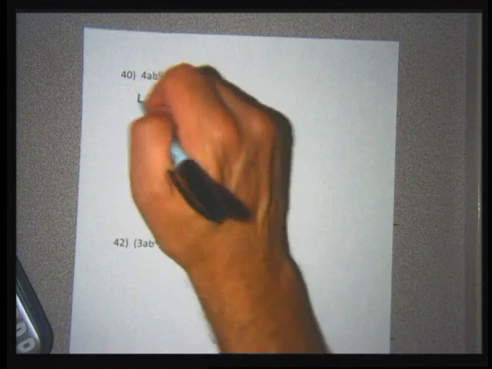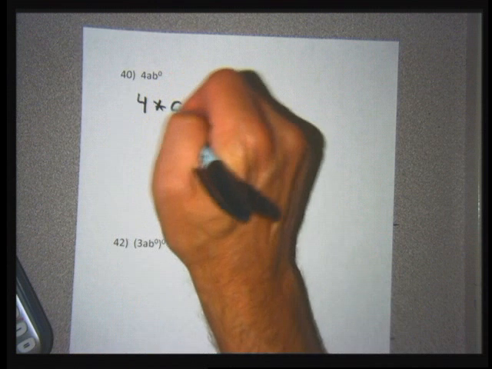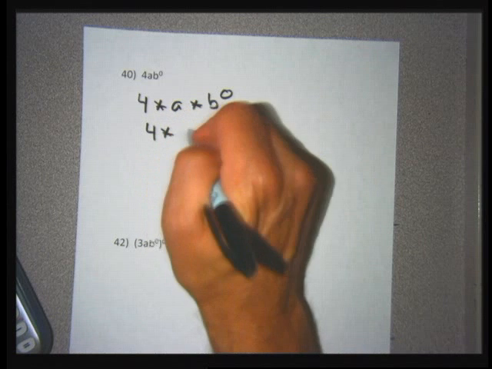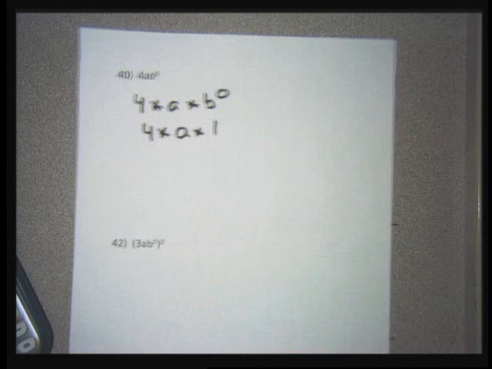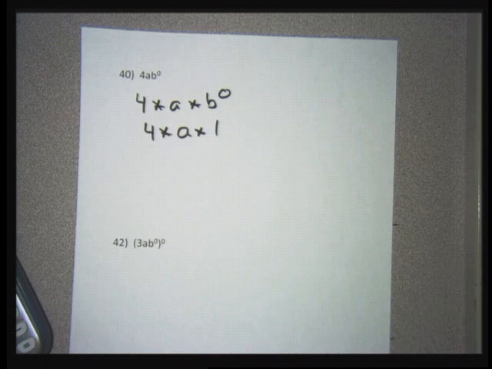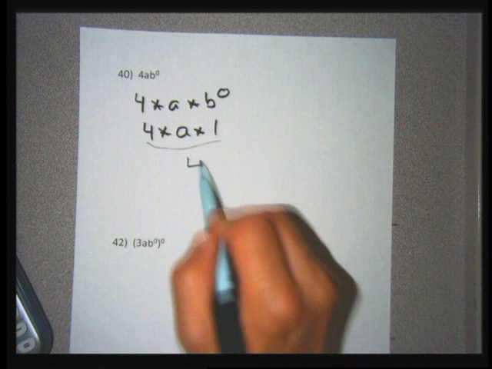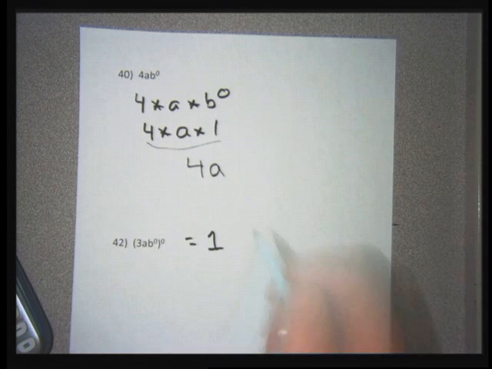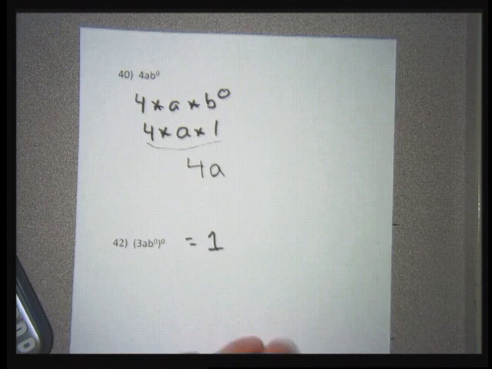40, I think of this as 4 times a times b to the 0 power, and only the b to the 0 power turns into 1, so that's 4 times a times 1. I multiply the 4 and the 1 and leave the a, and I get 4a for my answer. 42, the entire parentheses is raised to the 0 power, so that's equal to 1.